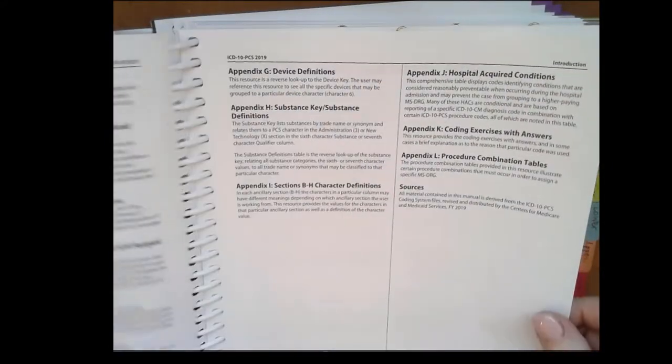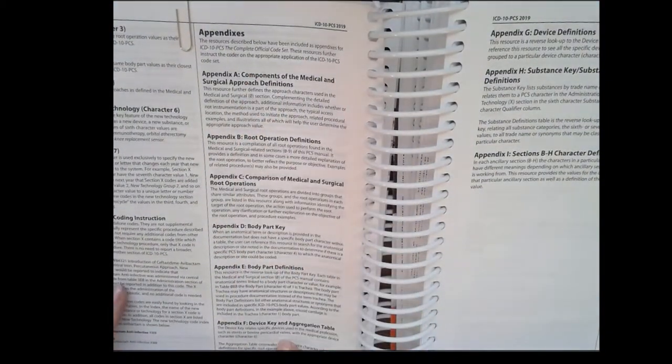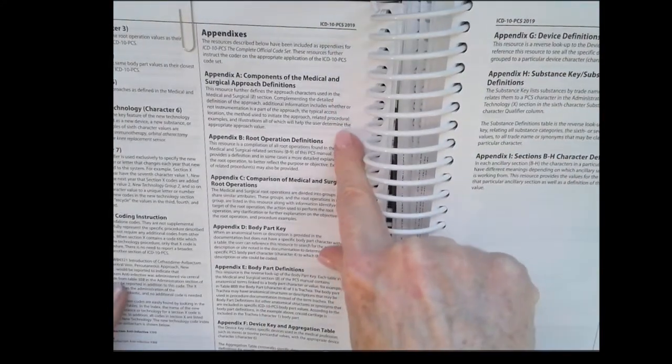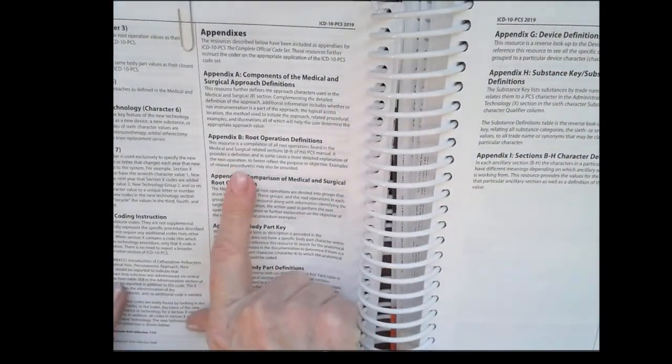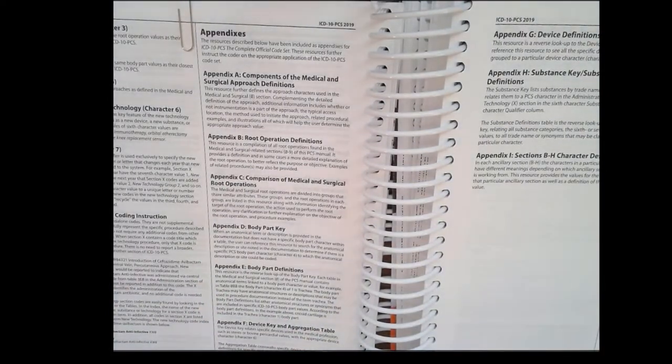The next thing I want to bring to your attention are the descriptions of the appendices. You will be using the appendix. Appendix A is just talking about the surgical procedure itself. B are all your root operation definitions. There's several ways you can reference this. There's a quick guide for root operations under additional resources in week 1.